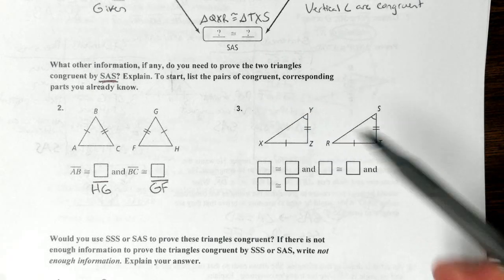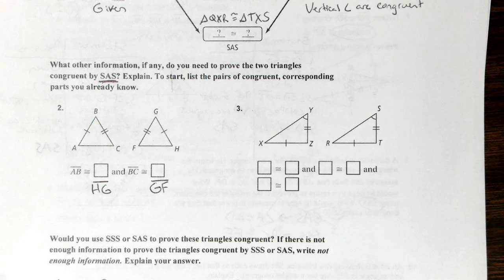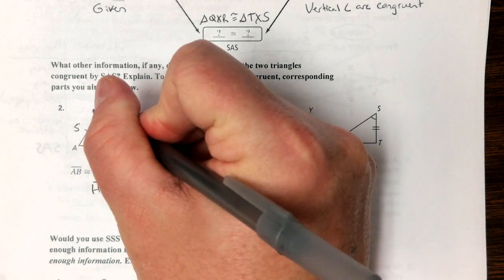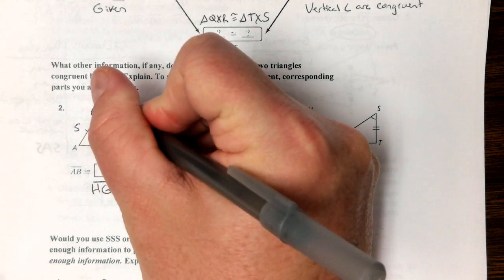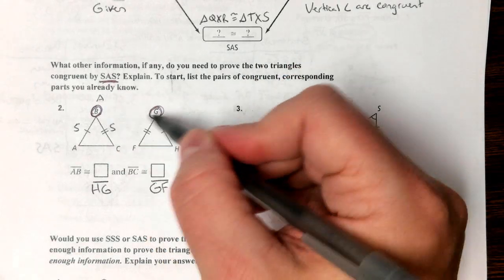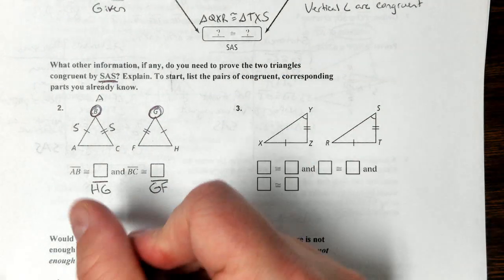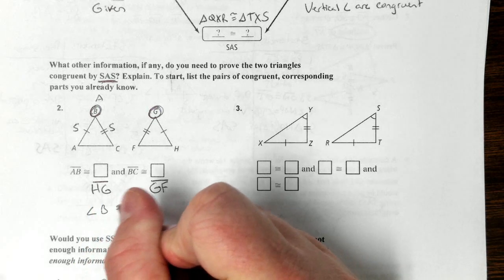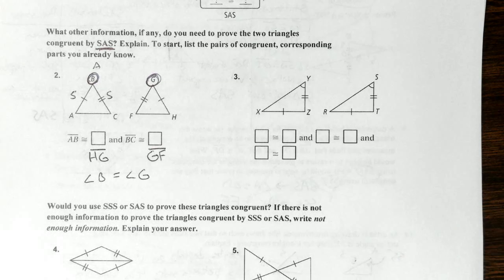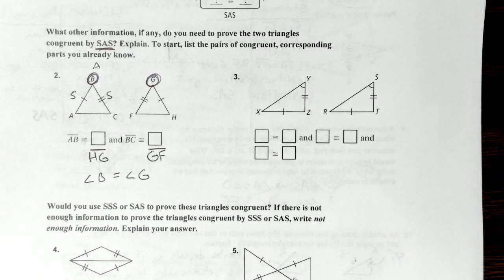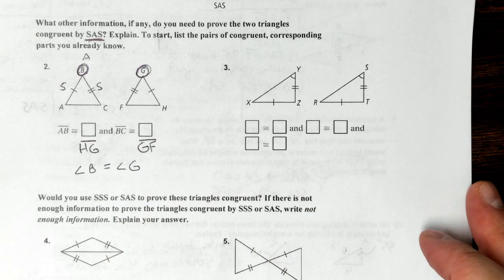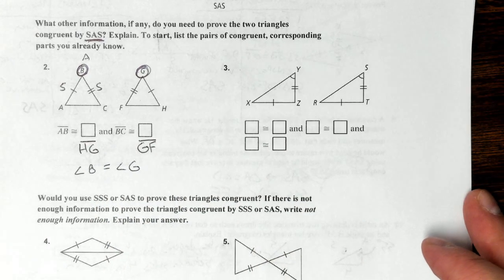So that's the information you already know. The extra information would have to be, we want side angle side, it's got to be this angle and this angle. So those 2 correspond. So over here we're going to put angle B equal angle G. So that's the additional information we need. Any questions?